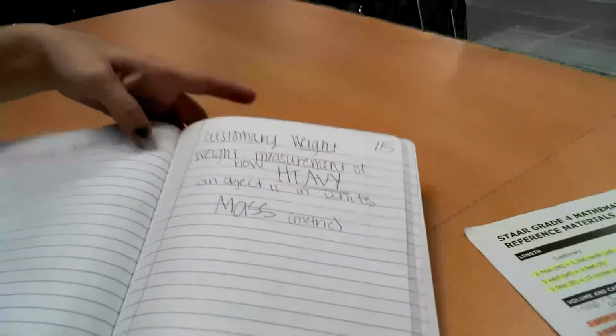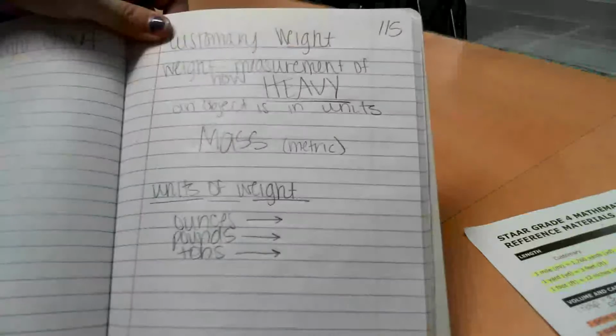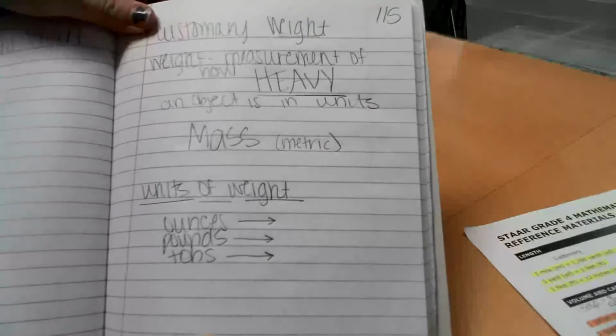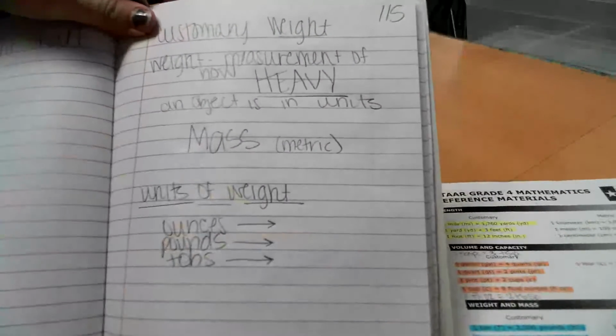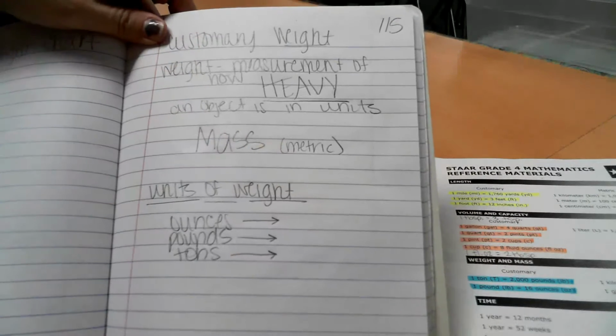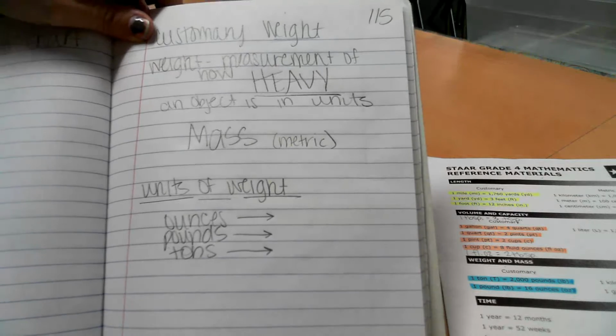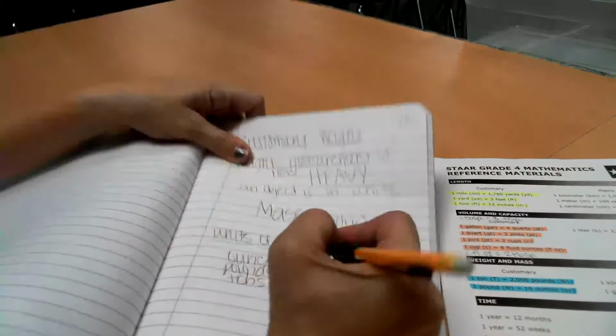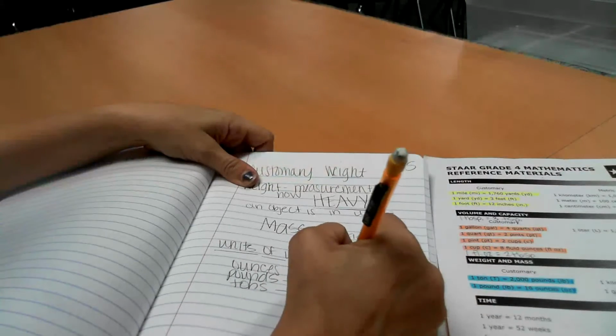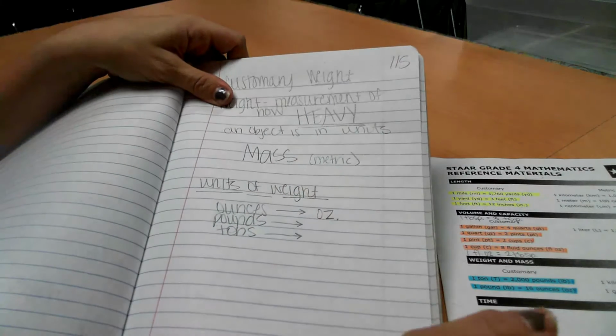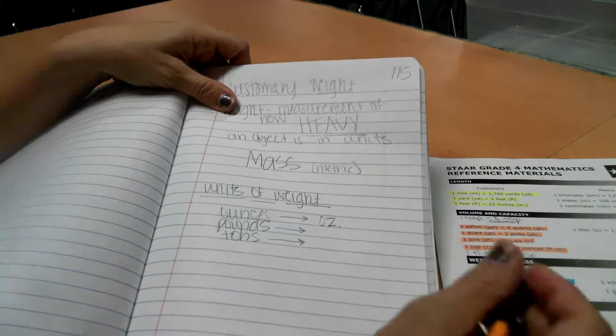All right, make sure you have that, and then I'm going to write our units for us to copy. All right, so I'm sure you could guess from when we highlighted that the ones we're going to be using are ounces, pounds, and tons. So the abbreviation for ounces we kind of already know is OZ from when we did our fluid ounces.